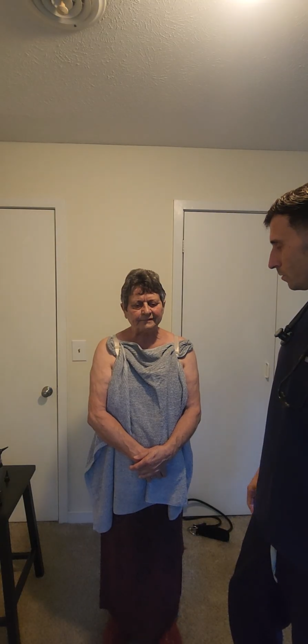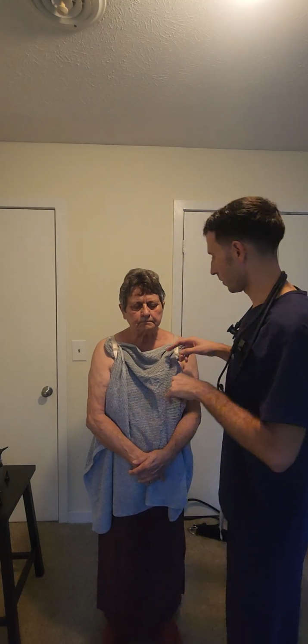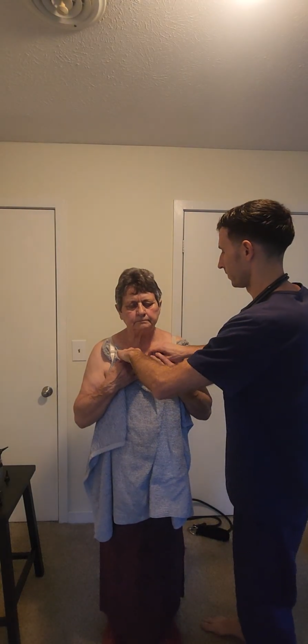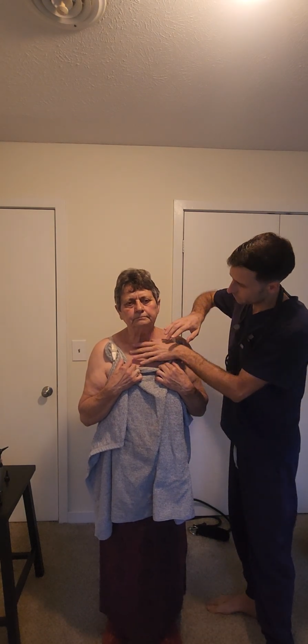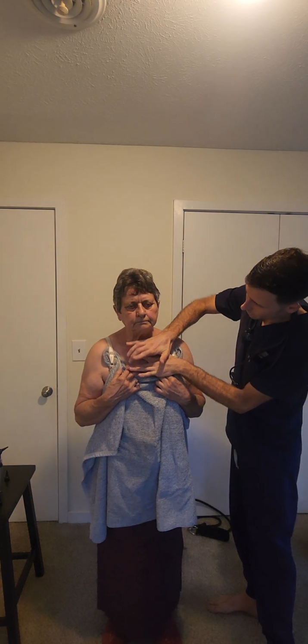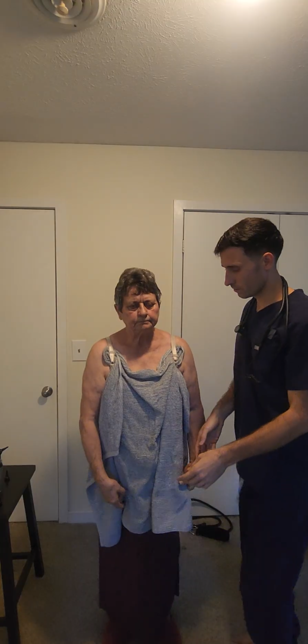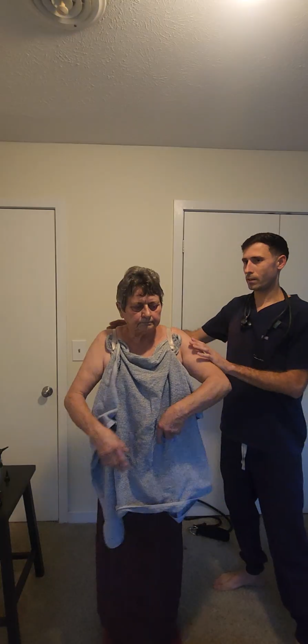And finally, we will do the lung assessment, and we'll do all percussion together. So we'll start at the front. And last one underneath. Okay, let's do the left lateral.